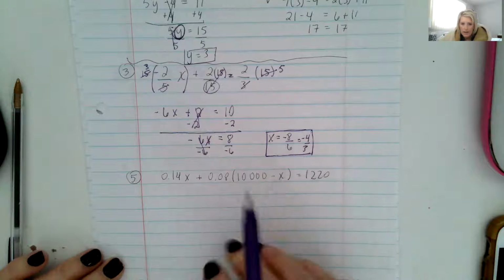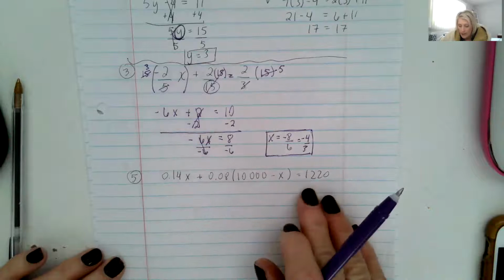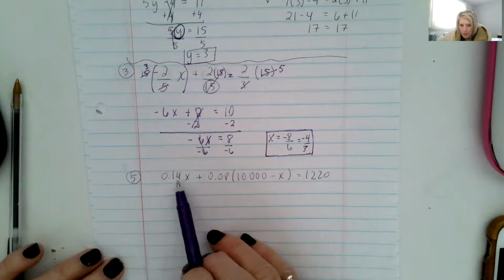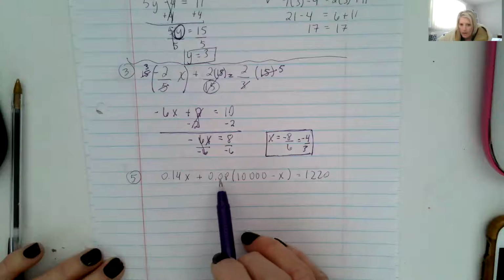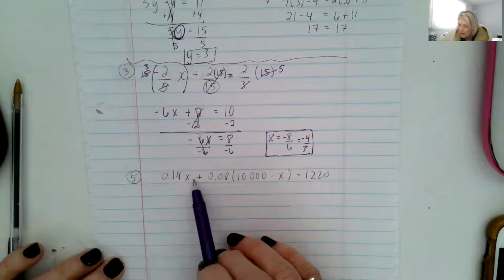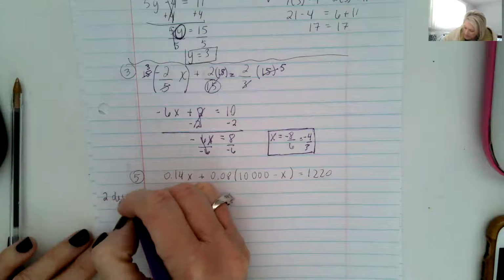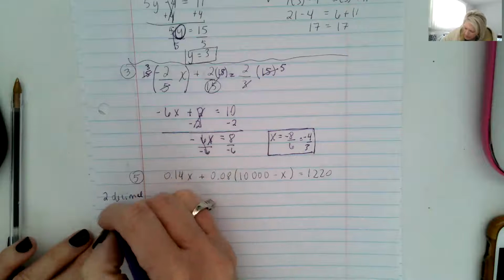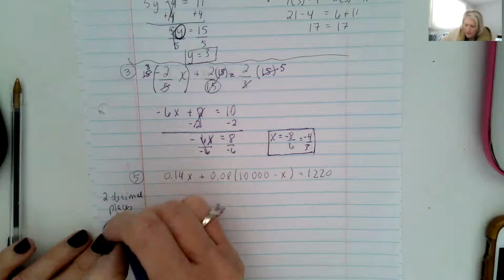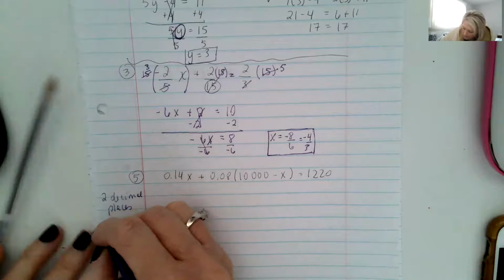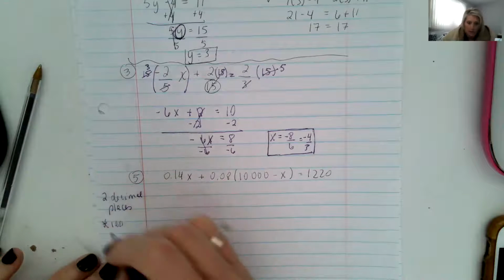So the next one, you can either just work with the decimals as they are, or because they both have 2 decimal places, 0.14 and 0.08, that means you could multiply by 100 to eliminate the decimal.